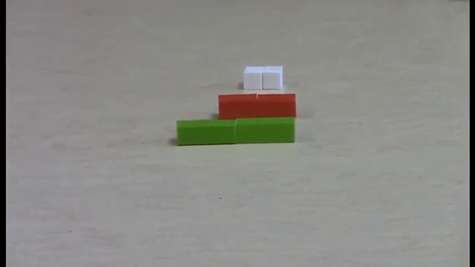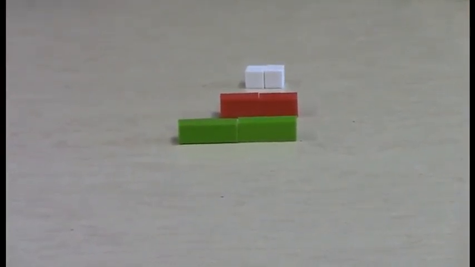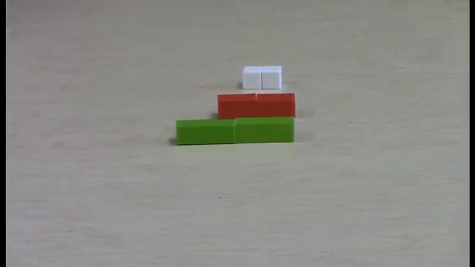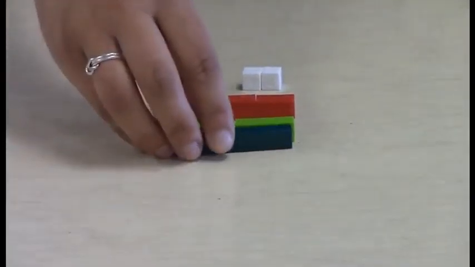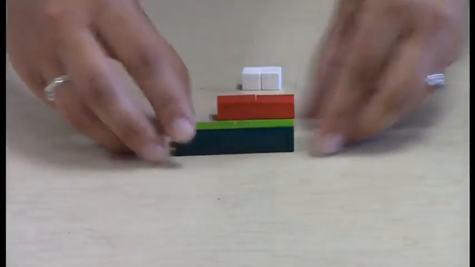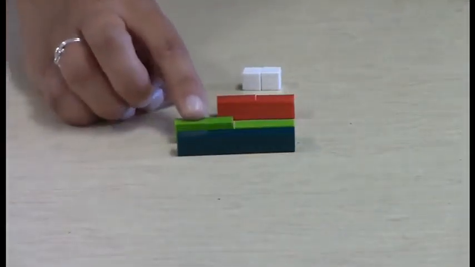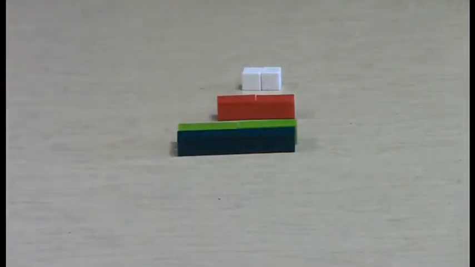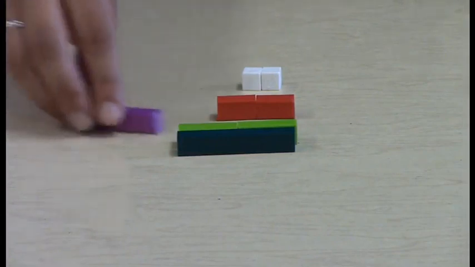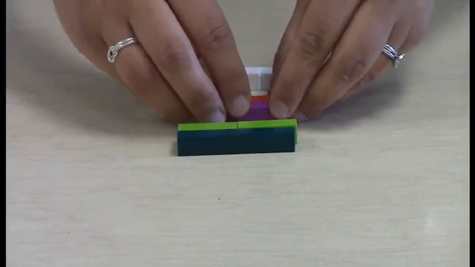And so what I can do now is look to see what it would equal out to. So I know the dark green rod must be the 1 whole, and this is 1/2. And with the red, give the purple one a try. Oh, I am so good.